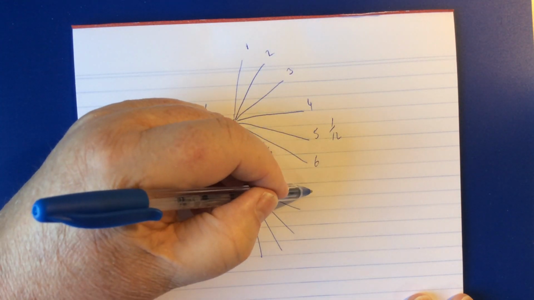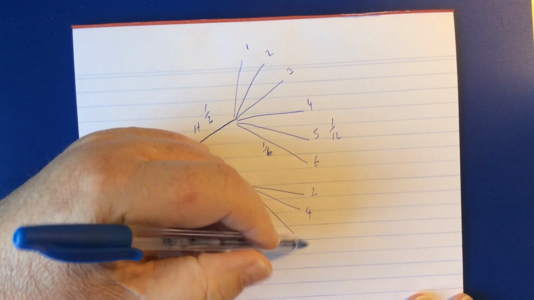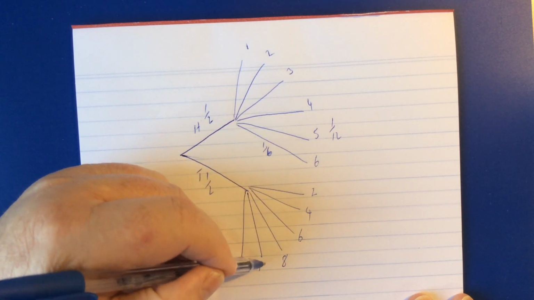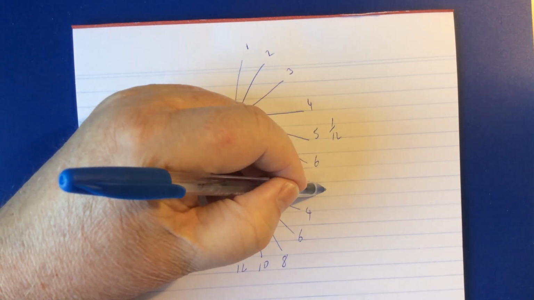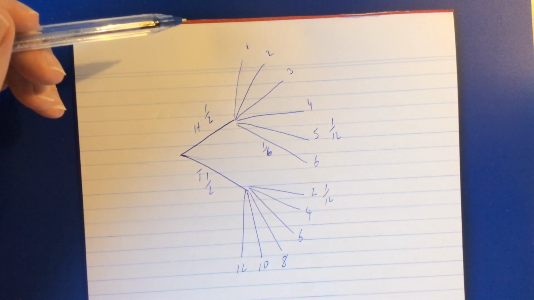So if we throw a 1, we double the score. If we throw a 2, we double the score. If we throw a 3, we double the score. 8, 10, and 12, like that. Okay, so that is how I sorted this out in my head. And each one of these has a probability of 1/12.